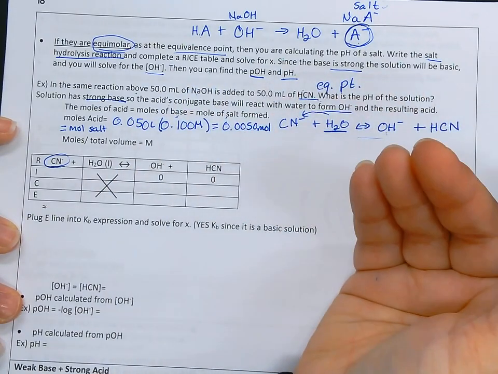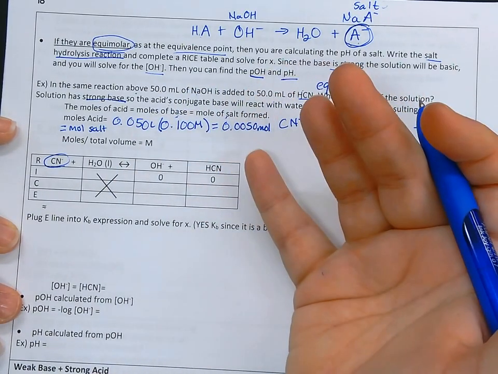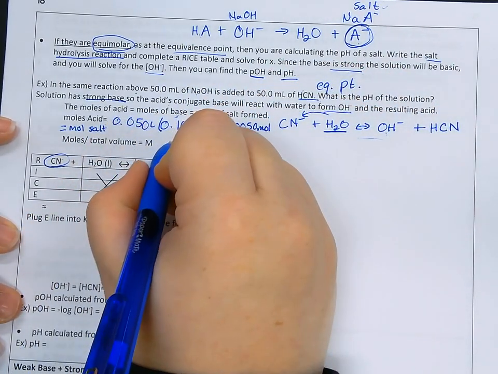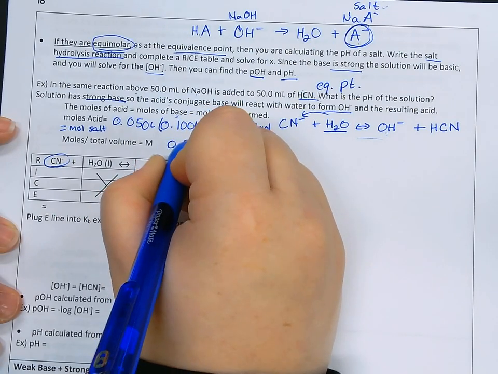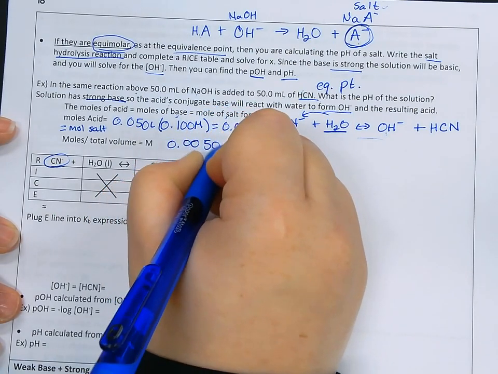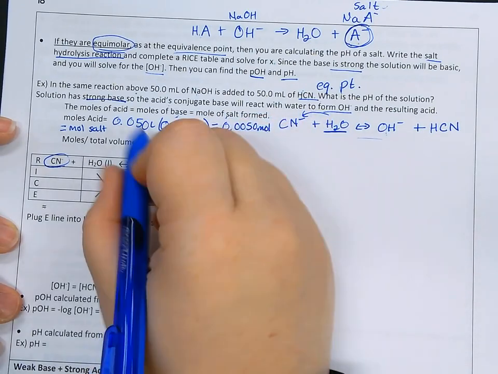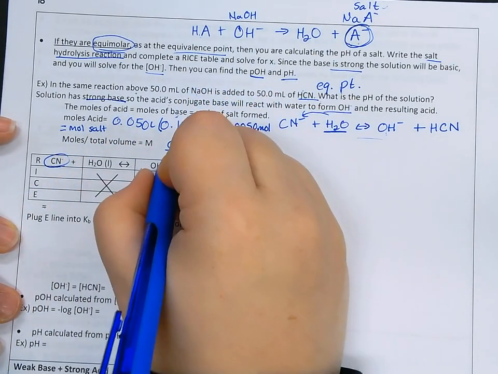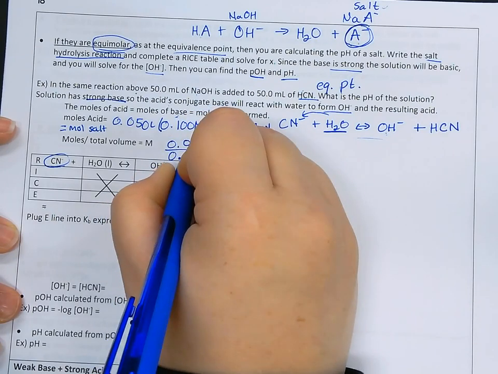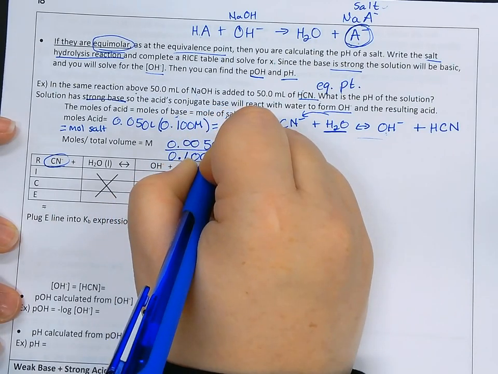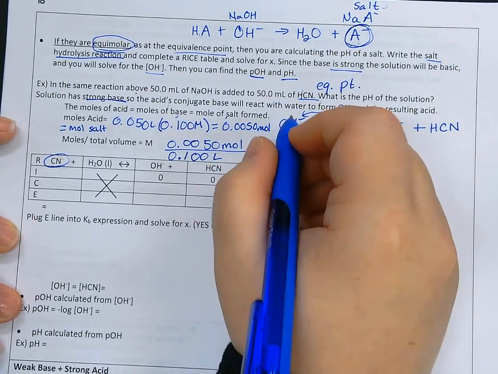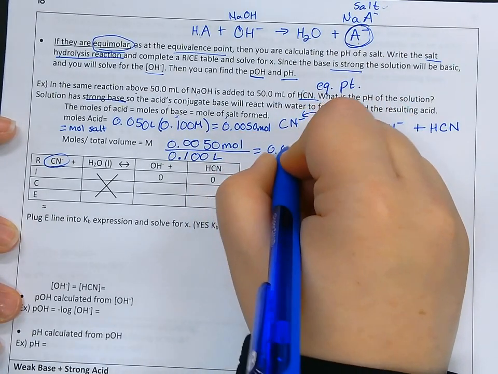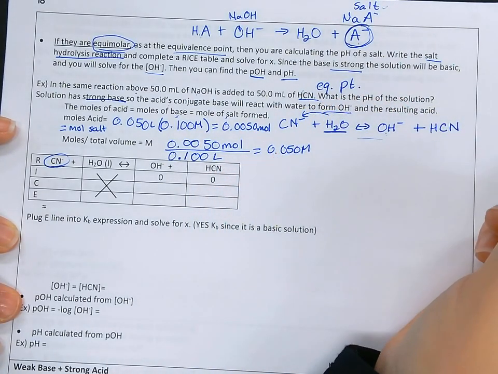Now, again, we have poured things together. We've changed their molarity, so we need to find our new molarity. Again, moles over the total volume. So that part is consistent. Keeping track of your total volume is nice in these kinds of things. So our total volume, we got 50 milliliters and 50 milliliters, so we got 100 milliliters, so 0.100 liters. So when we divide that, we get 0.050 molar solution.